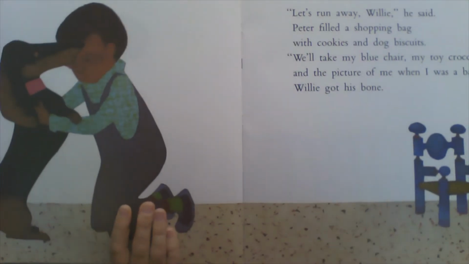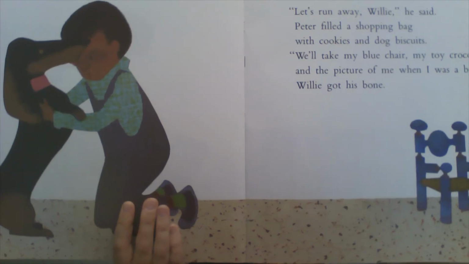"Let's run away, Willie," he said. Peter filled a shopping bag with cookies and dog biscuits. "We'll take my blue chair, my toy crocodile, and the picture of me when I was a baby." Willie got his bow. They went outside and stood in front of his house.